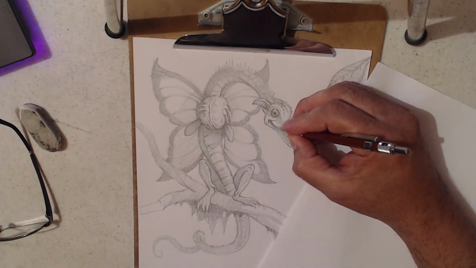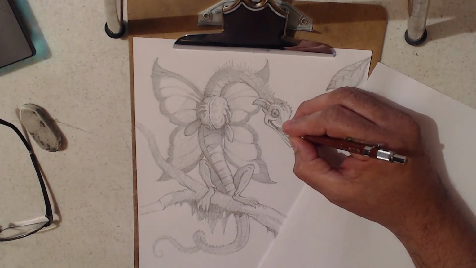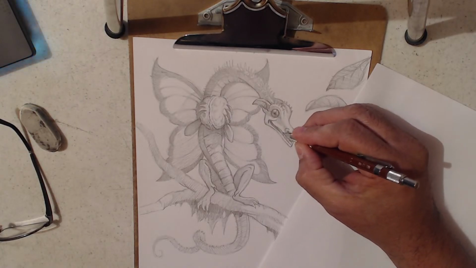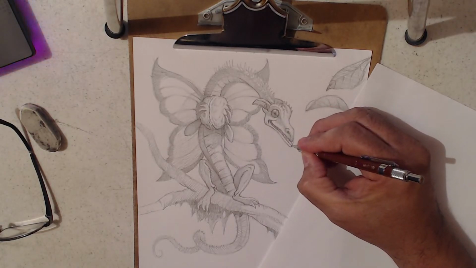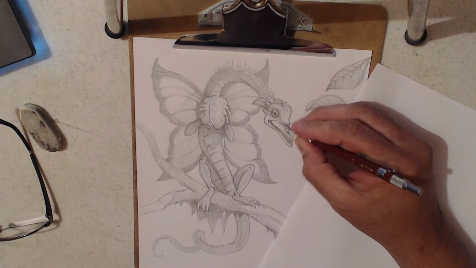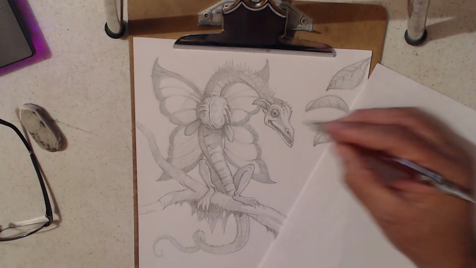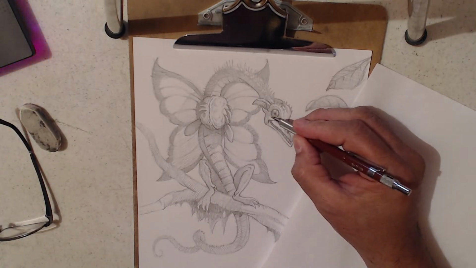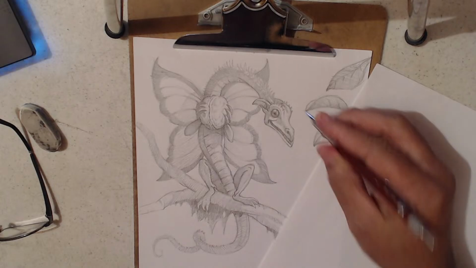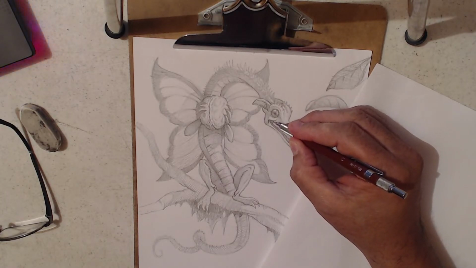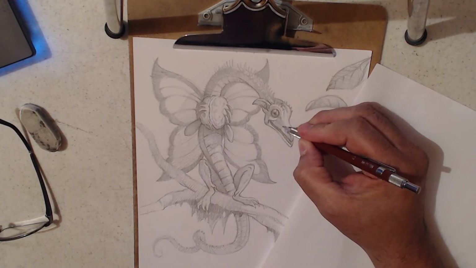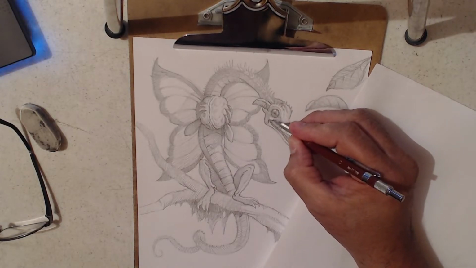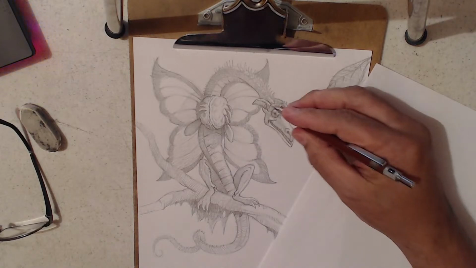And since this is the shadow side, I gotta show some teeth. And this would be shadow. I'm not sure if the cheek could catch some highlight. And just a tad.